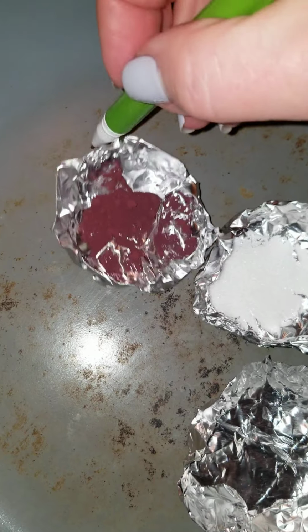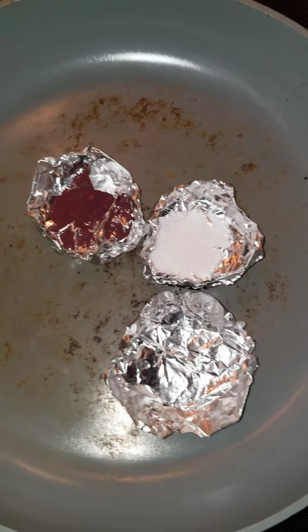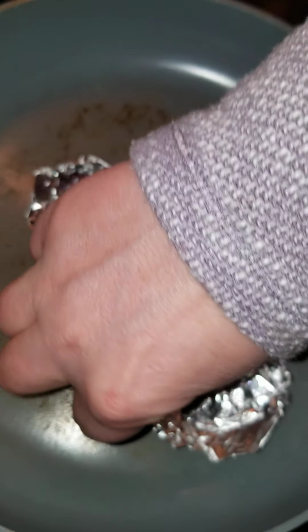The other two are not going yet. We're going to keep coming back and checking on them. I'm going to take the naphthalene out just so it doesn't evaporate all the way.